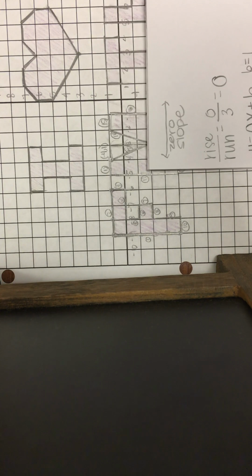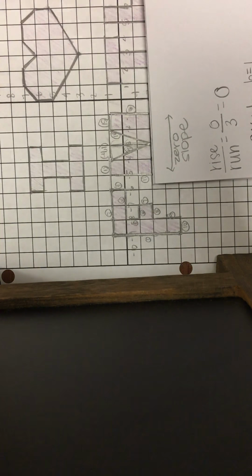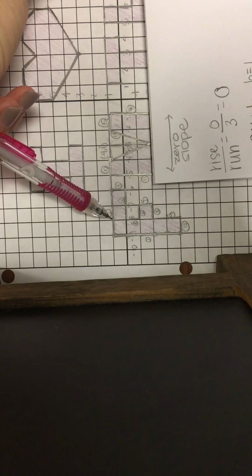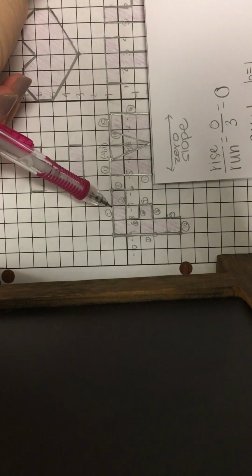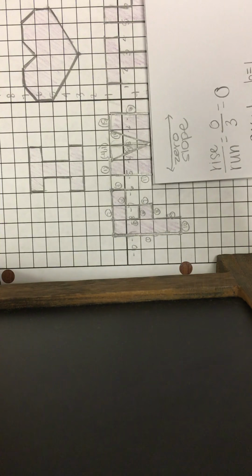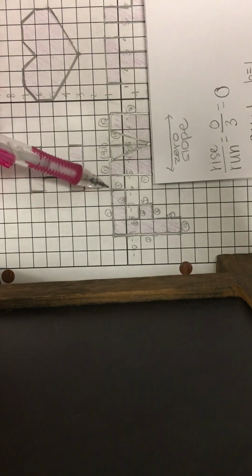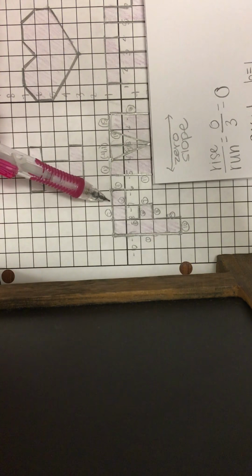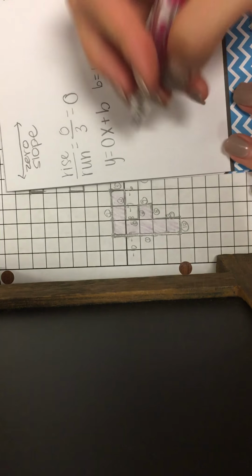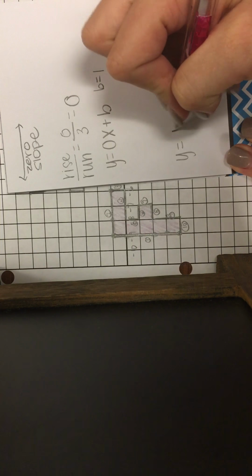Now, another way to do that is to look at the y values for every point on this line. So this point right here is negative 9, 1. This is negative 8, 1. Negative 7, 1. Negative 6, 1. So whatever the x value is for these ordered pairs on this line, my y value is always going to be 1. So I could write that as y equals 1.